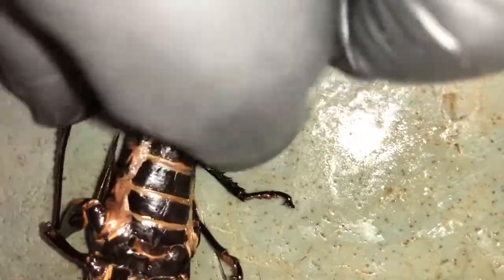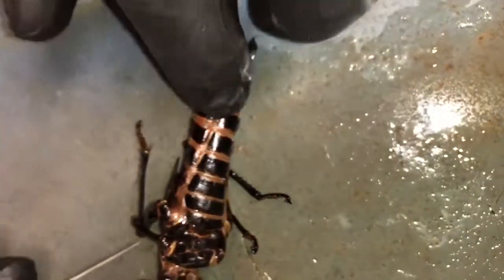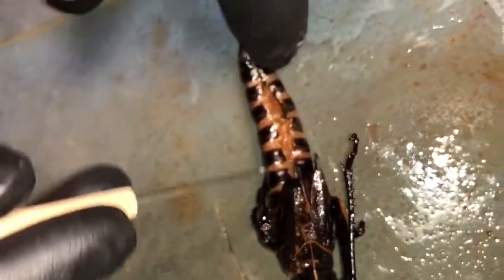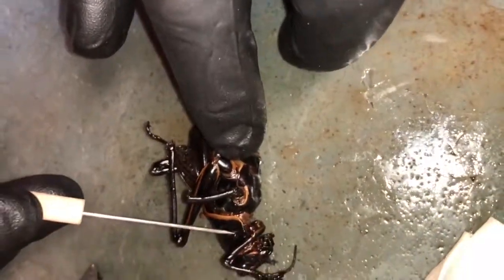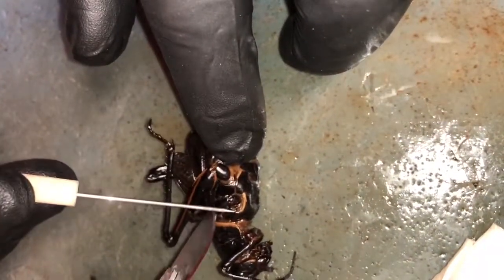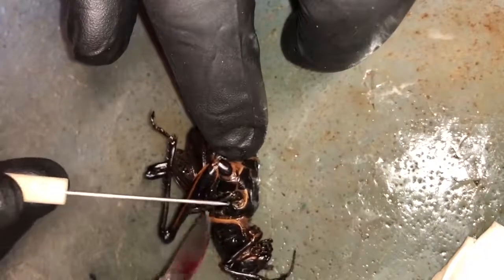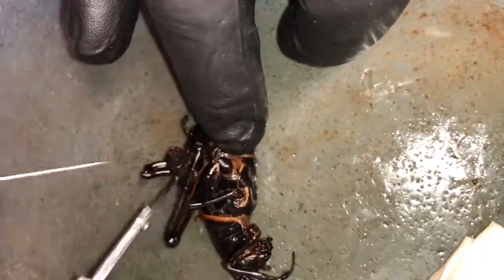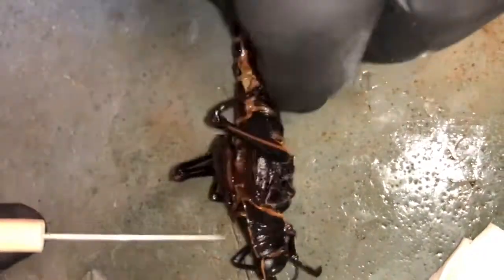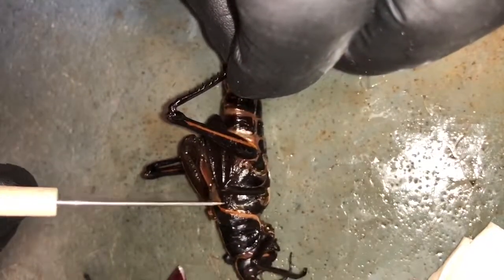Can you show me the abdomen? This whole area. Okay. Can you show me the tergum, right there? Prothorax. Prothorax, mesothorax, please. Mesothorax here. And the metathorax. Forewing, please. Forewing right here. Can you flip it forward?